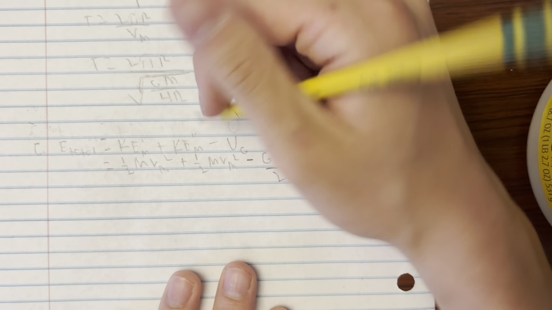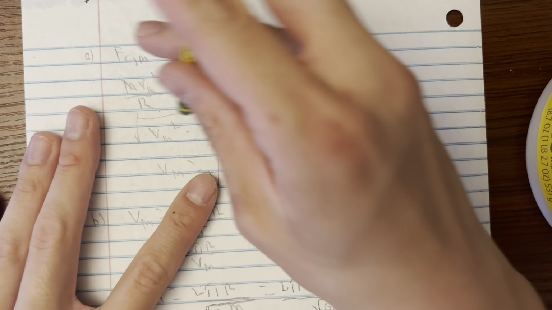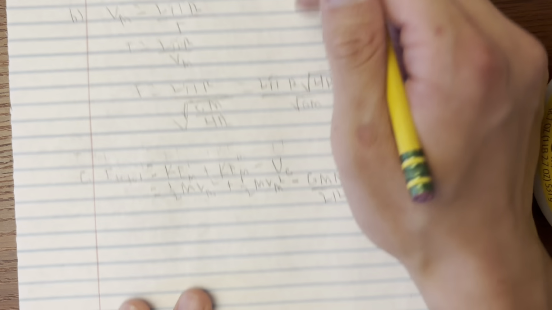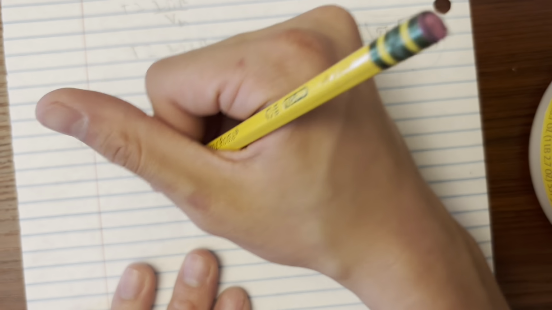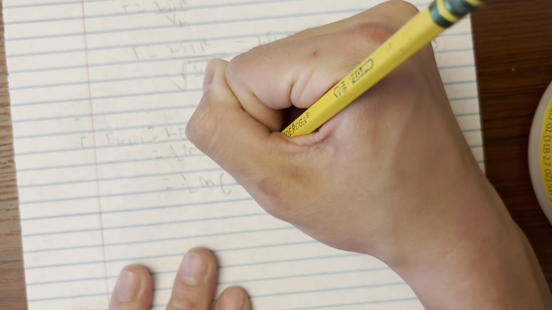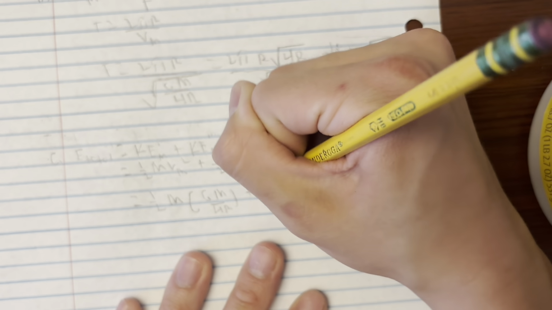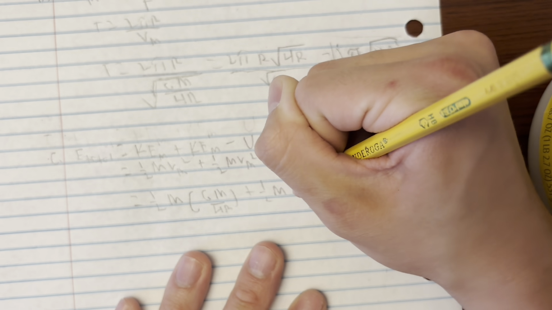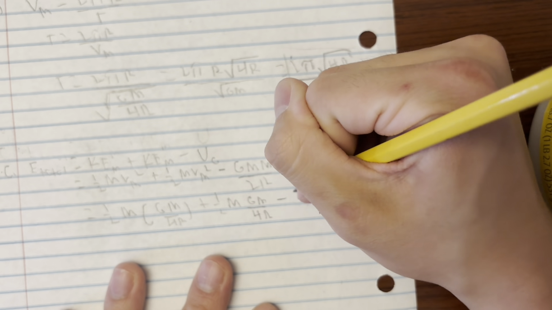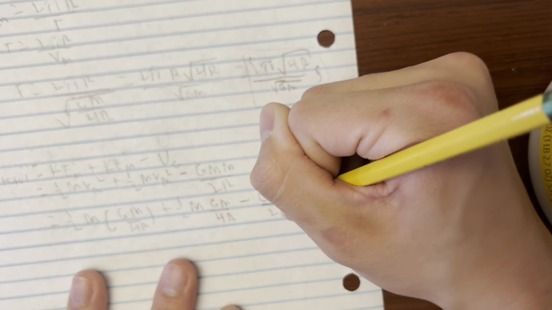And then what we remember earlier, Vm squared, if you ignore the radical here, is going to be equal to Gm over 4r. So Vm squared is Gm over 4r. Then we can set this equal to 1/2 of m times Gm over 4r plus 1/2 m times Gm over 4r minus Gm squared over 2r.